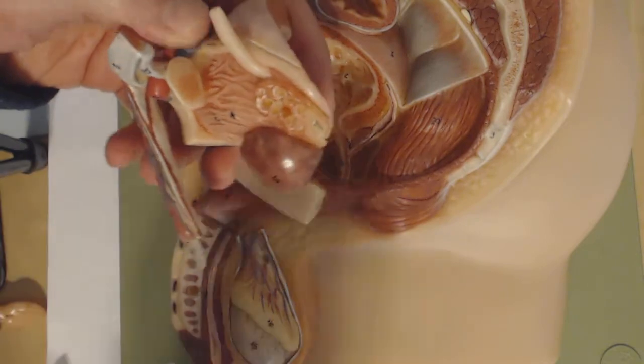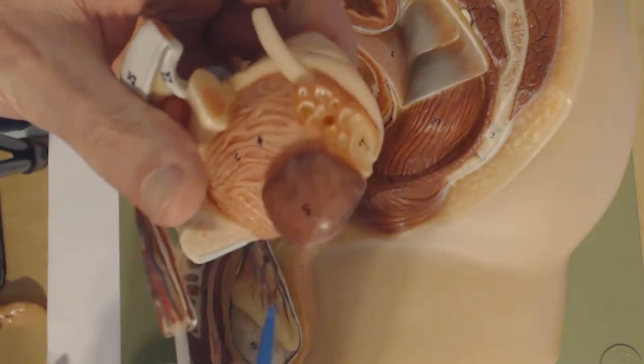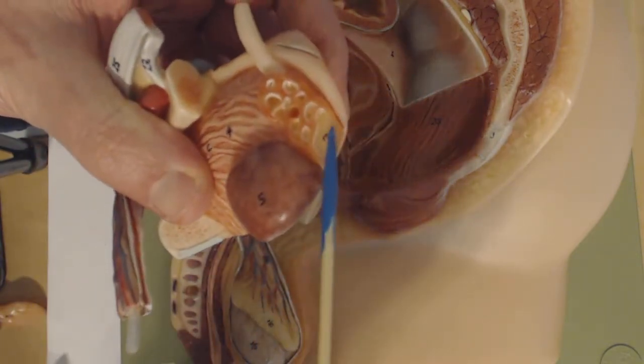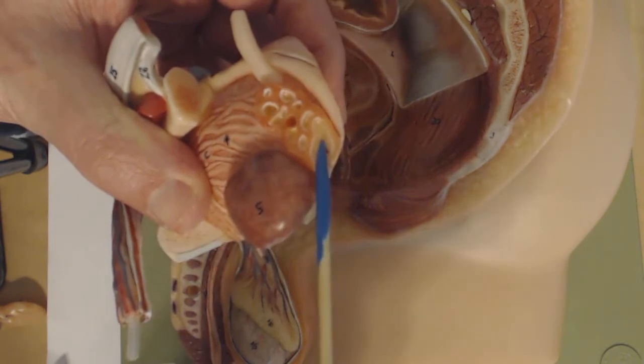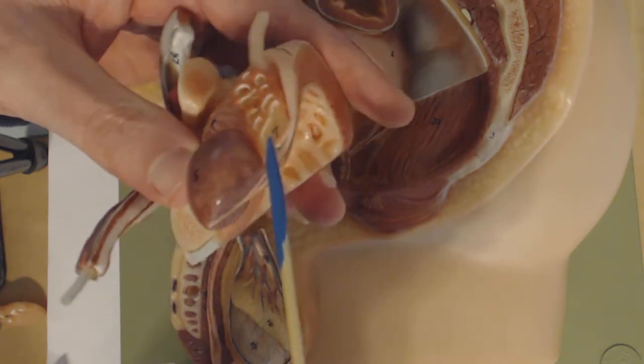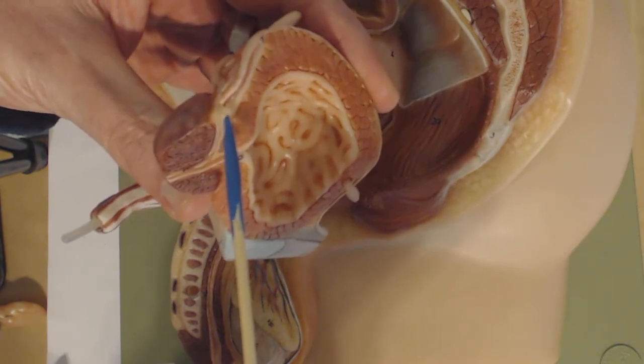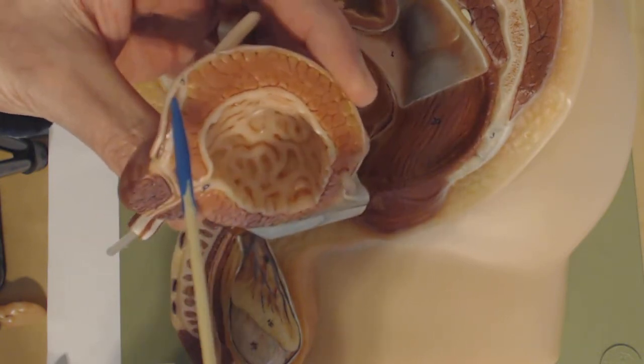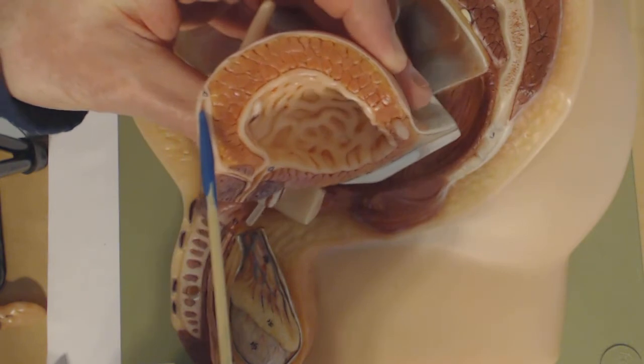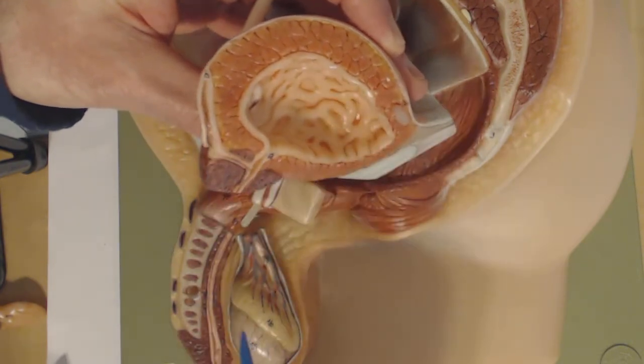We can open this up and take a look there. The drainage for this seminal vesicle would be roughly about here, and as we follow this along to the other side, it has a short drainage tube that meets up with the ductus deferens, which is this.